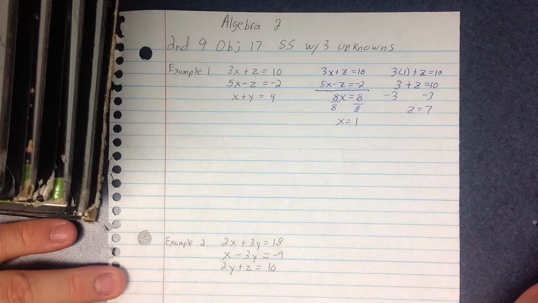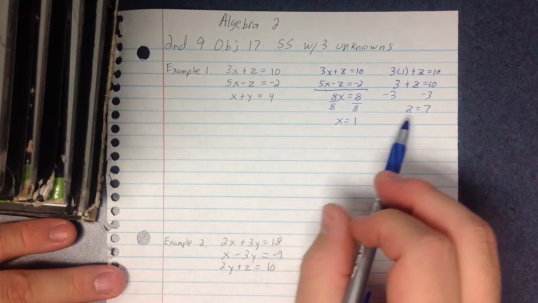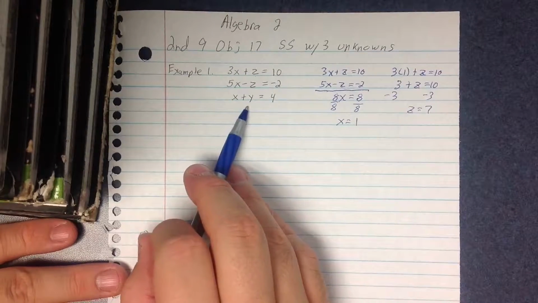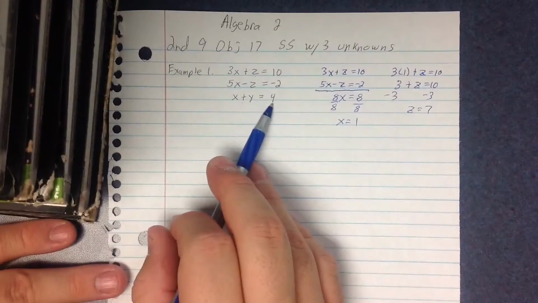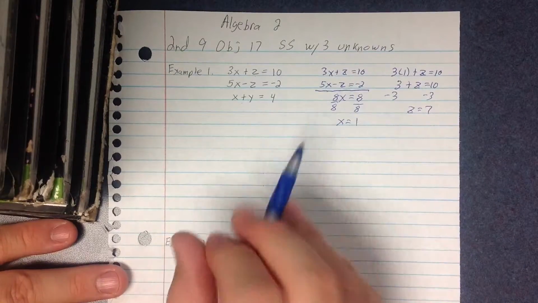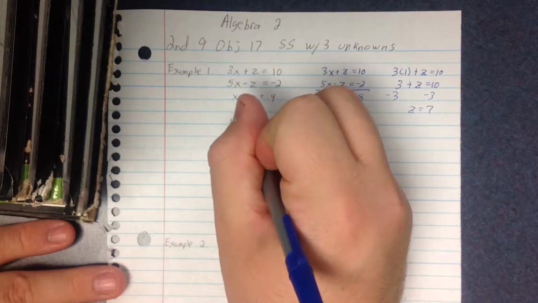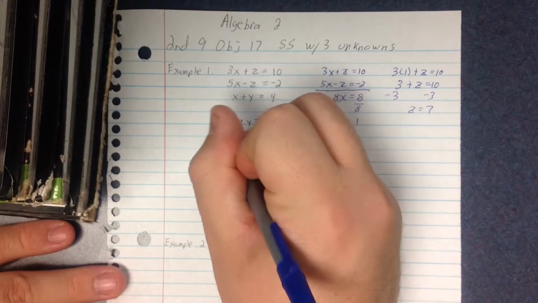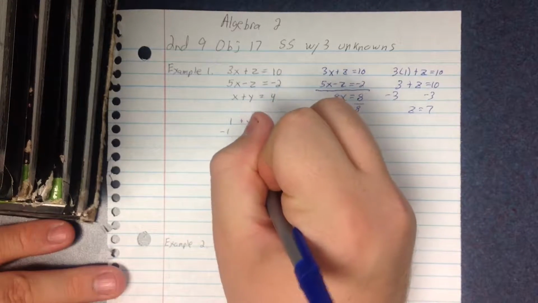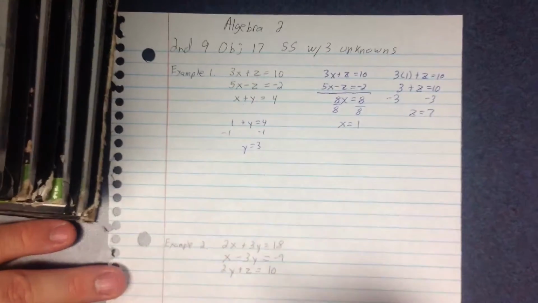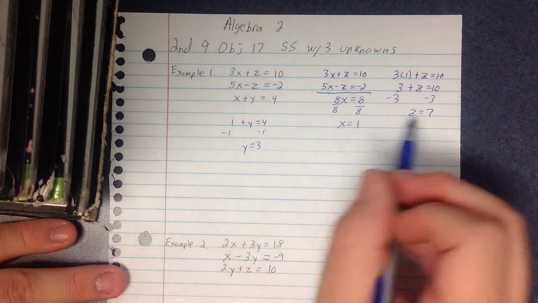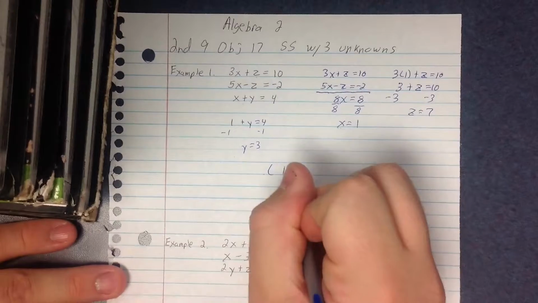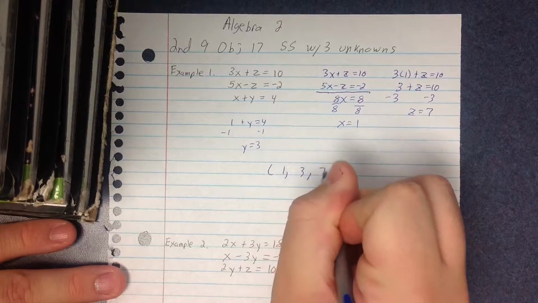Z equals 7. So I've got x and z, but I still need to figure out y. So this equation gives me x plus y equals 4. Well, I know x is 1. So 1 plus y has to equal 4. So subtract 1, so y equals 3. So now I got my ordered pair x, y, z would be 1, 3, 7.